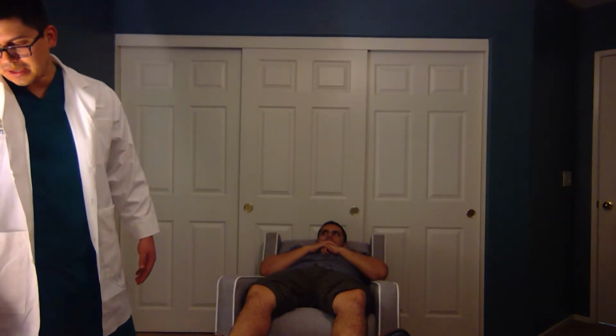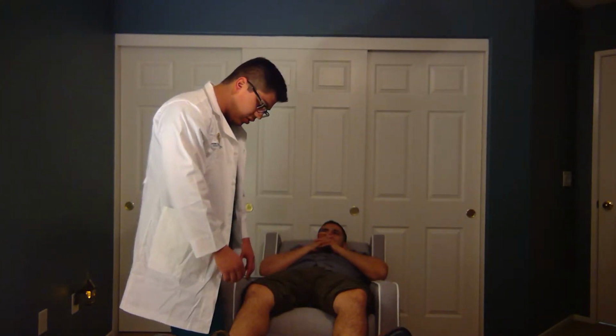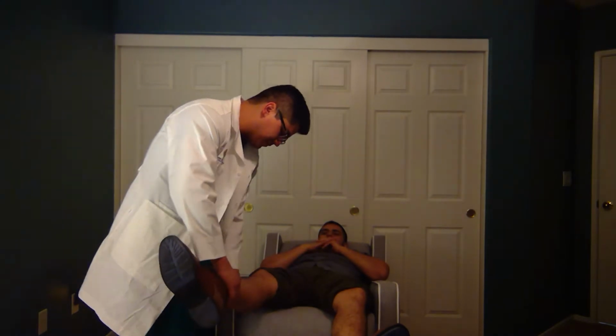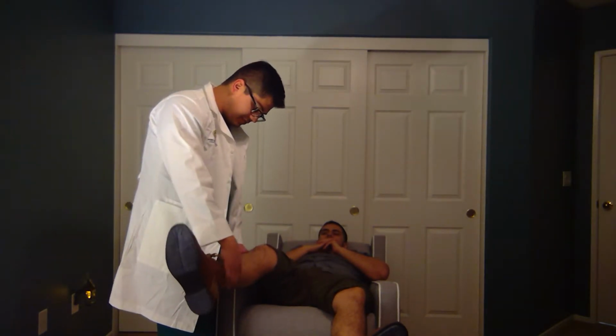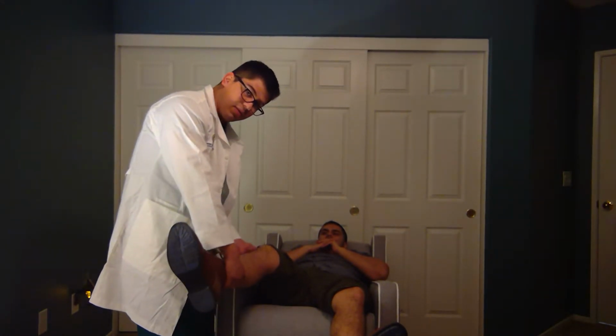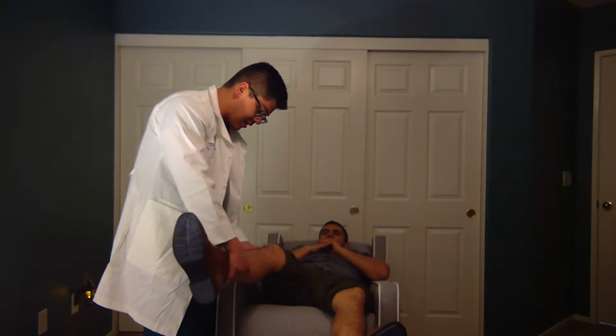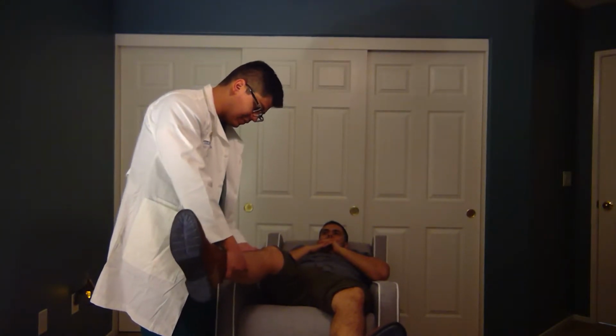And now we're gonna be testing for the ligaments. Okay, so we're gonna be applying valgus pressure and varus pressure. That is to test the medial and lateral collateral ligaments of the knee. Pretty much what keeps the knee in place. So slightly flex the knee, and I'm gonna be supporting the knee, and with my left hand kind of pushing inward and my right hand outward, like that. That's valgus pressure.